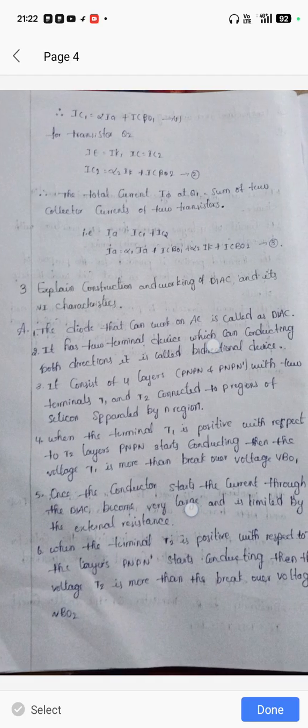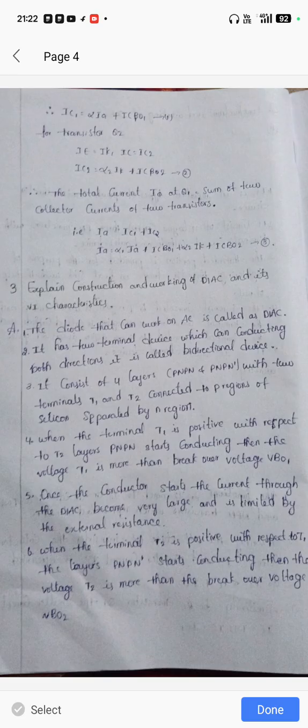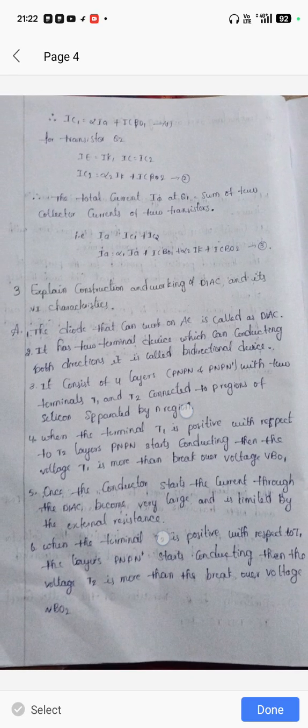Explain the construction and working of diac, and its VI characteristics. The diac is a two terminal device which can conduct in both directions. It is a bidirectional device.